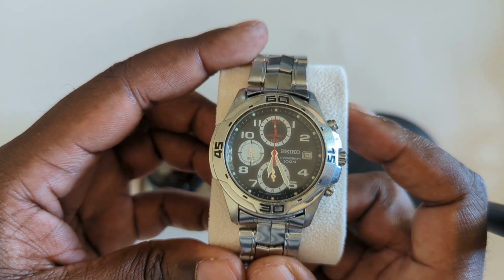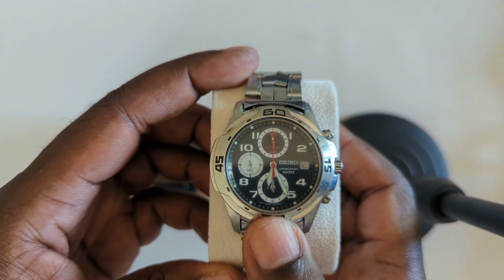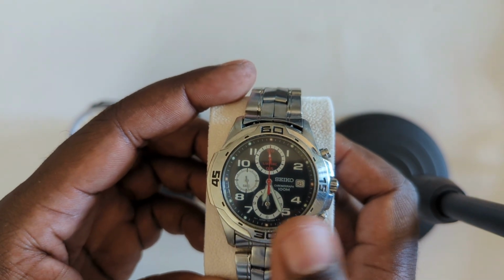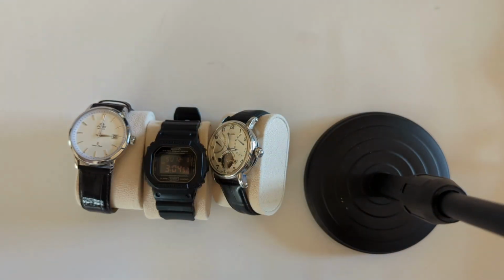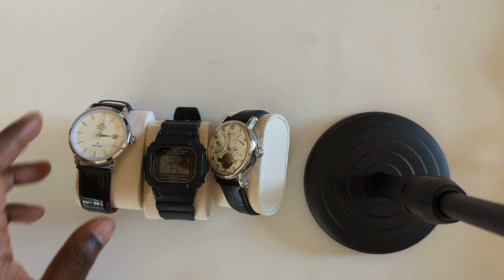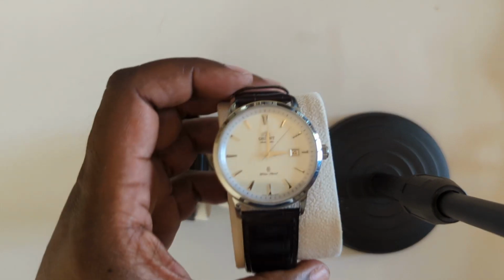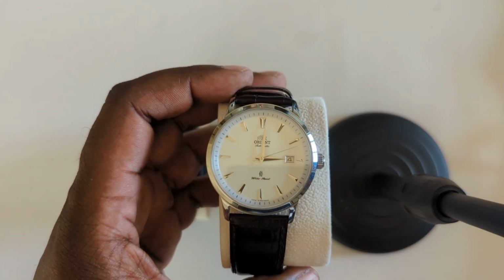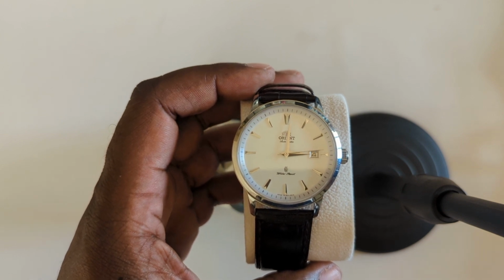This is also a quartz watch, one of the first watches I ever got actually, and its display is analog. So you can have a quartz movement or a mechanical movement, right? A mechanical movement is powered by a mainspring that releases its power through what's called an escapement.